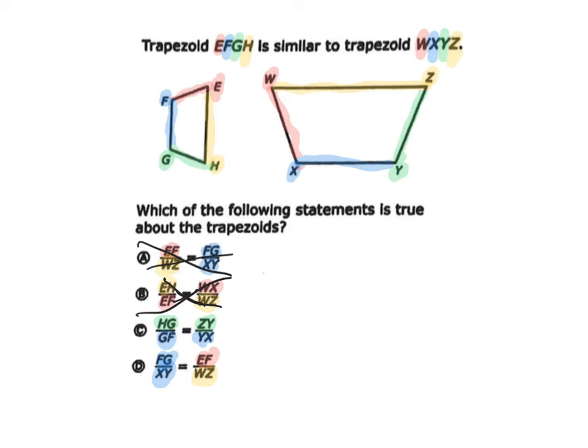So let's move on to letter C. We have the blues together and the greens together. Now we need to make sure that the big trapezoid and small trapezoid are together. So we have HG or GH and FG together, so that's good here. Then we check the big trapezoid, YX and ZY. Those are together here.